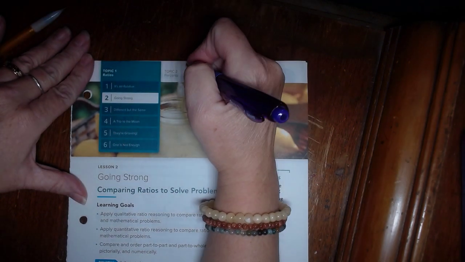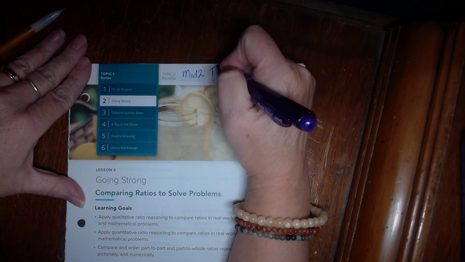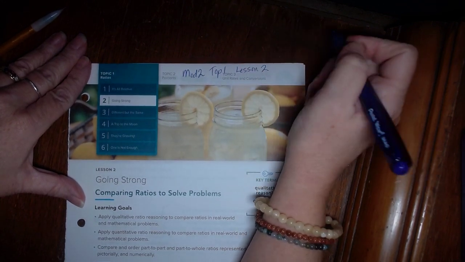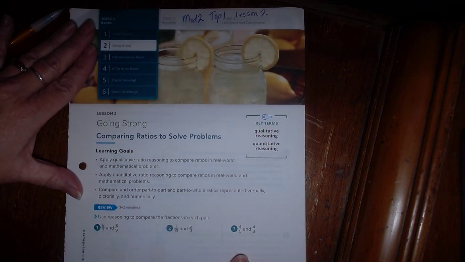Hi everyone, welcome back. We are in Module 2, Topic 1, Lesson 2, and we are on the first day of it, Session 1. So Lesson 2, Going Strong.